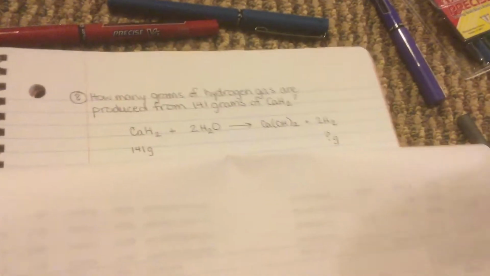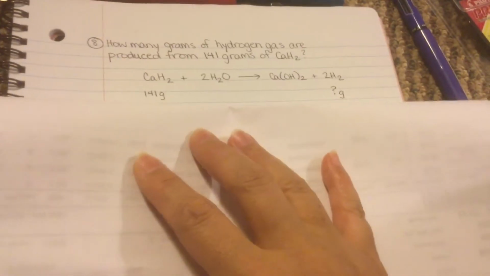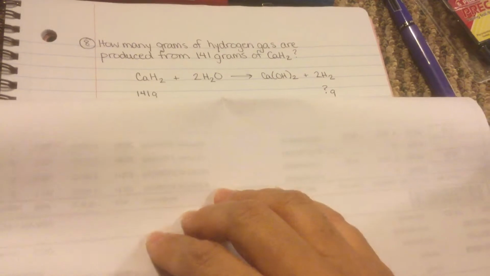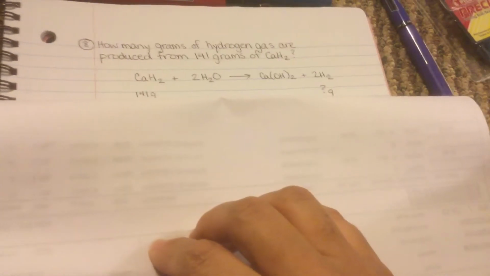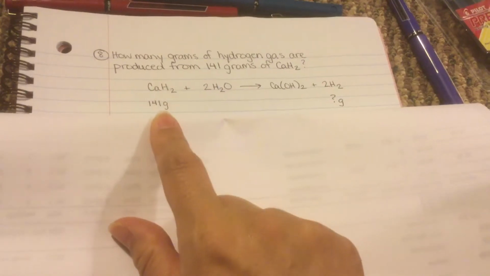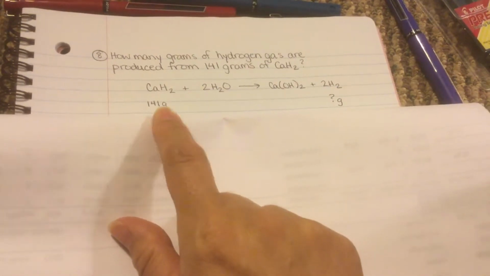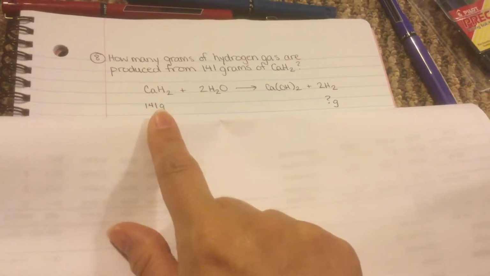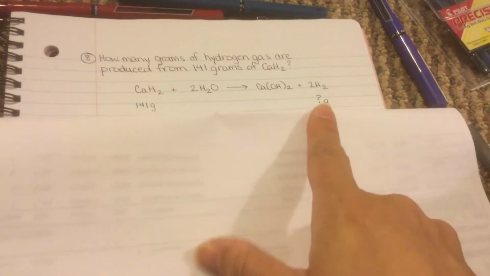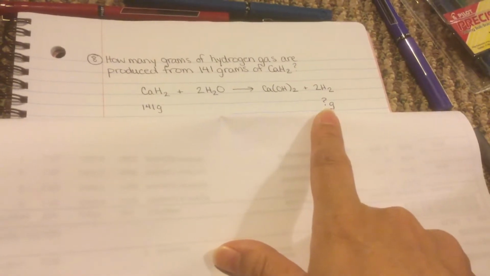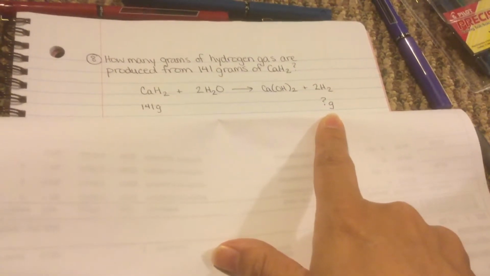hydride. So I know that I'm going to do one of those four-step conversion problems where I go from grams of CaH2 to moles of CaH2, and then I go moles of CaH2 to moles of H2, and then I go moles of H2 to grams of H2.